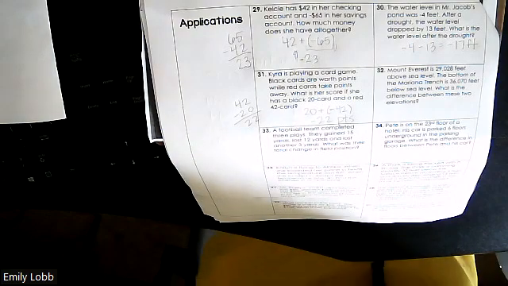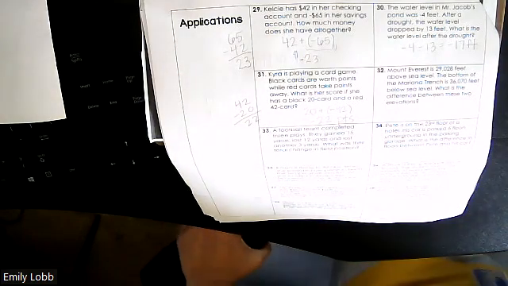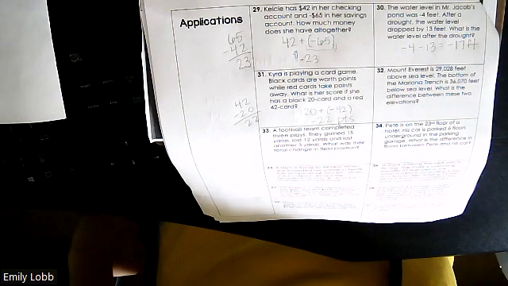Mount Everest is 29,028 feet above sea level, and the bottom of the Mariana Trench is 36,070 feet below. What's the difference between the two?